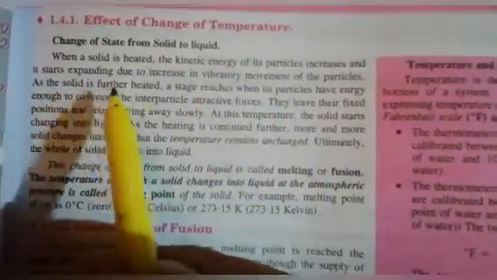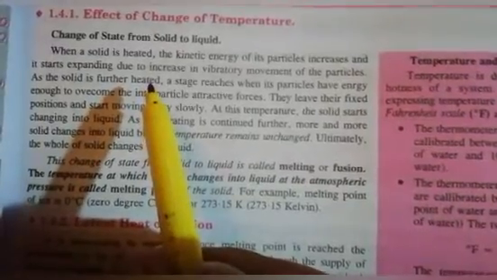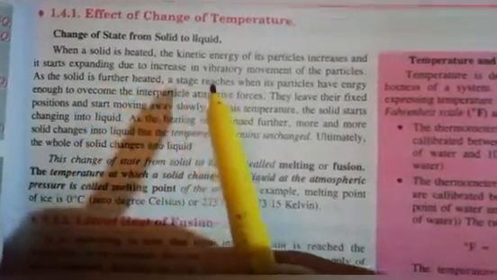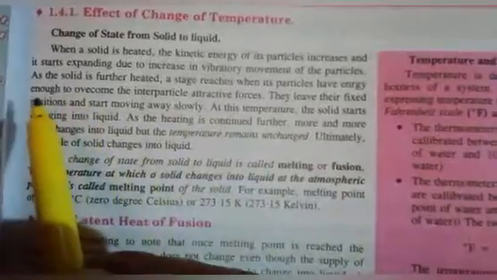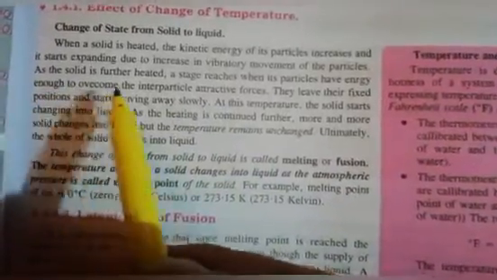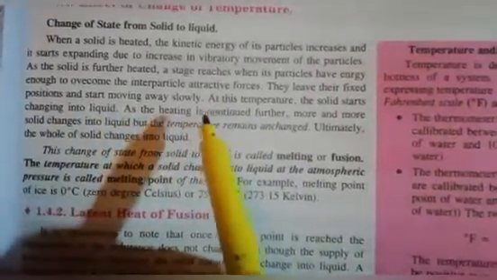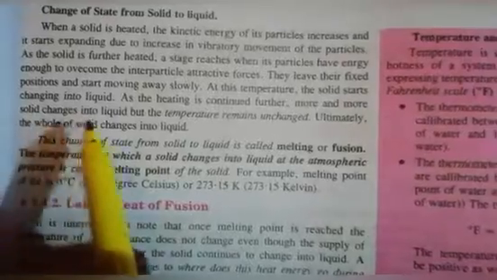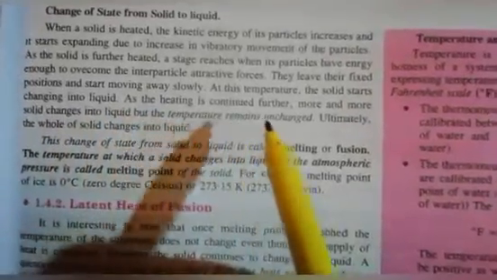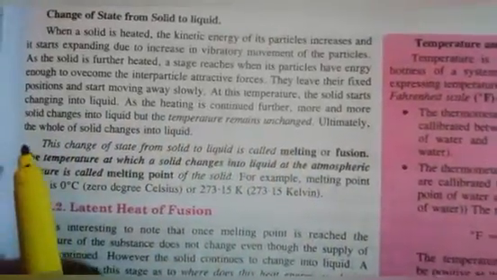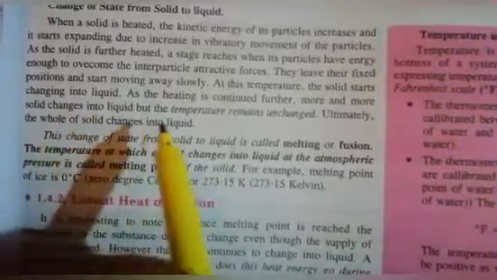As a solid is further heated, if we heat it more, the solid will reach a stage when its particles have enough energy to overcome the interparticle attractive force. At that time, what will happen? They leave their fixed positions and start moving away slowly. At this temperature the solid starts changing into liquid, and as heating continues, more and more solid changes into liquid, but the temperature remains unchanged. And ultimately the whole of the solid changes into liquid.